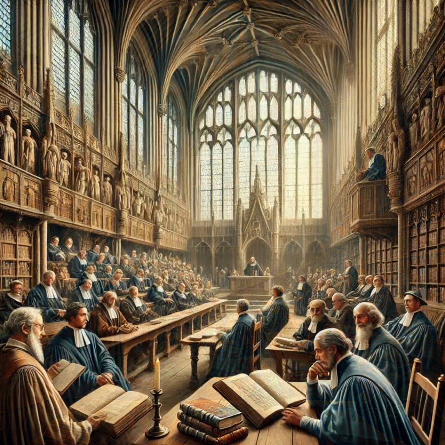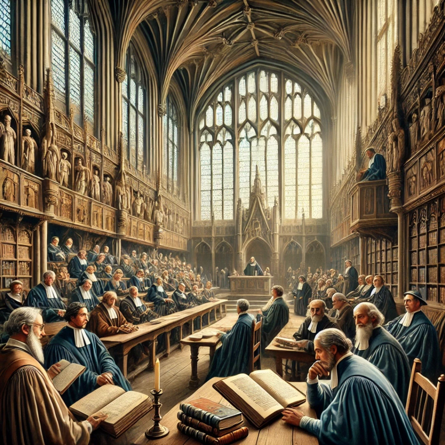The rise of universities in the 12th and 13th centuries marked a significant development in medieval education. The University of Oxford, founded in the late 12th century, and the University of Cambridge, founded in the early 13th century, became important centers of learning, attracting students from across Europe.